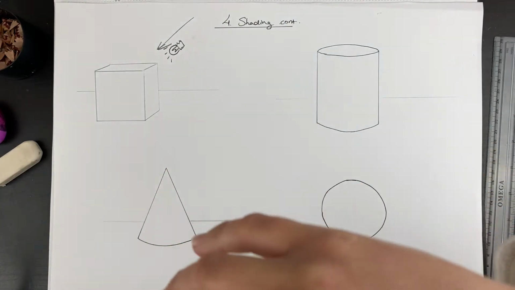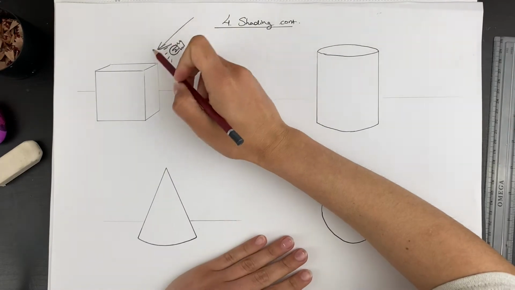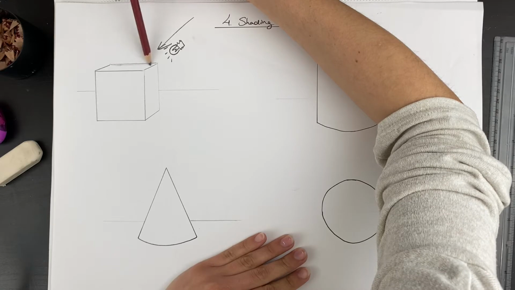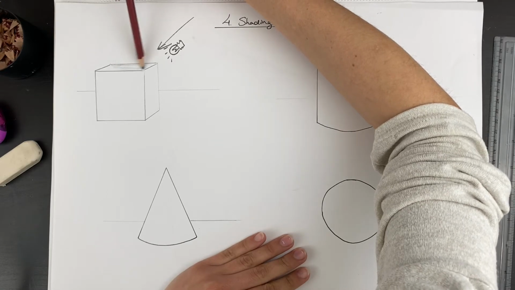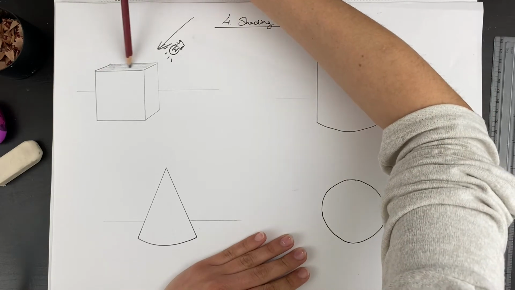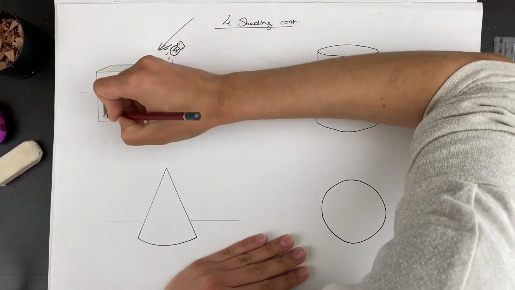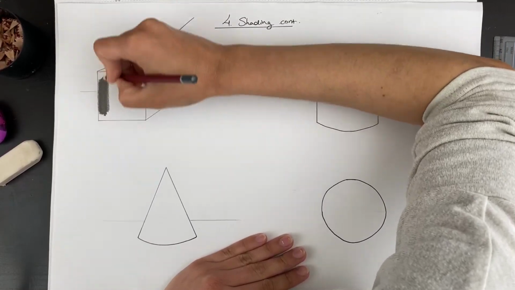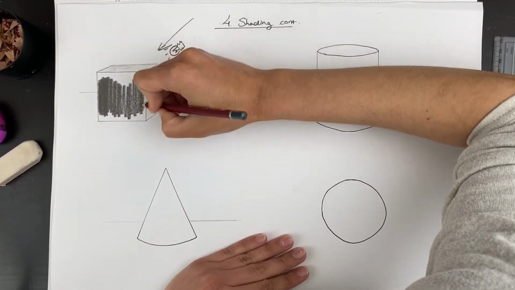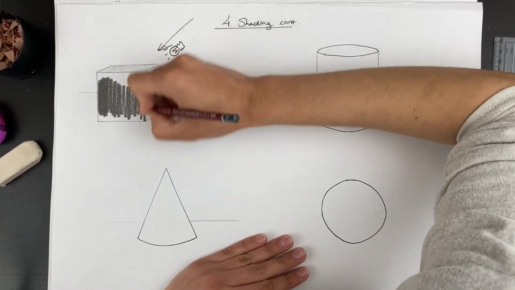Now, in this case, you will realize that obviously if my light is coming from the top, then automatically my top part is going to have this light shade, the light tone on top. My darkest tone is the opposite side, so it is the facade of my cube. I'm gonna fill it all up.